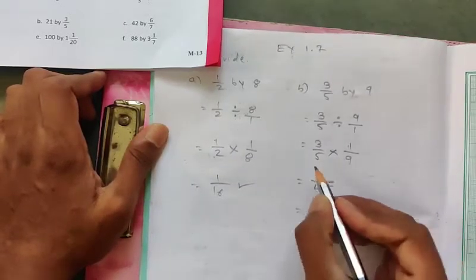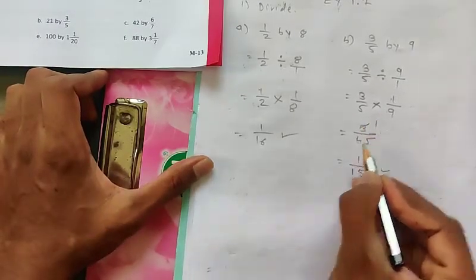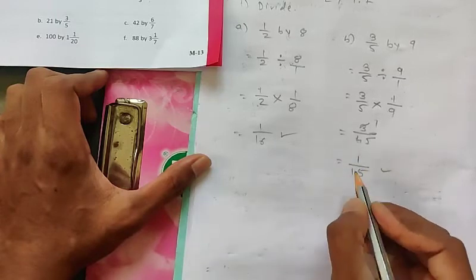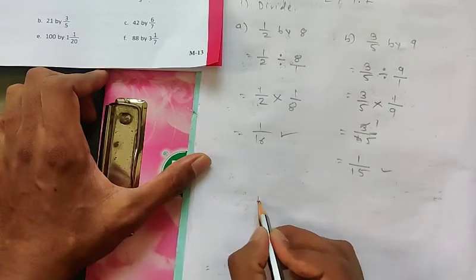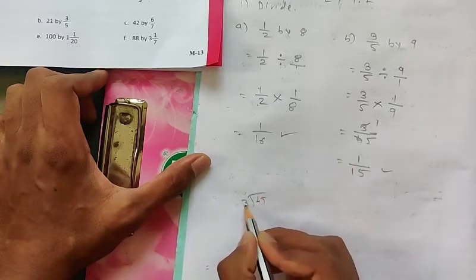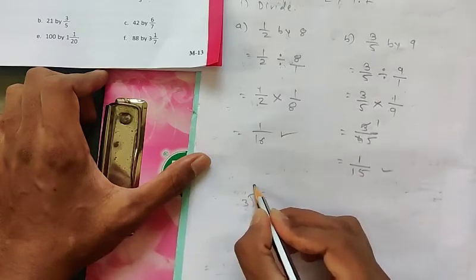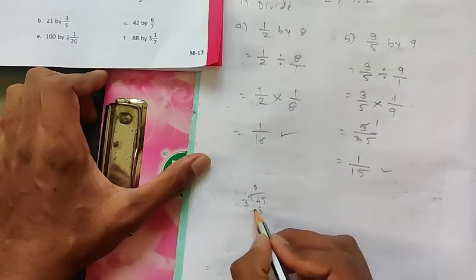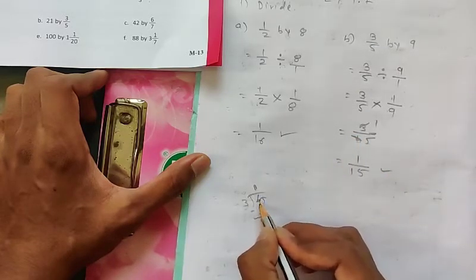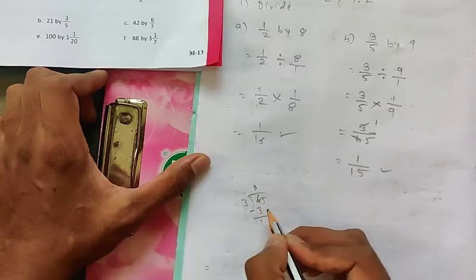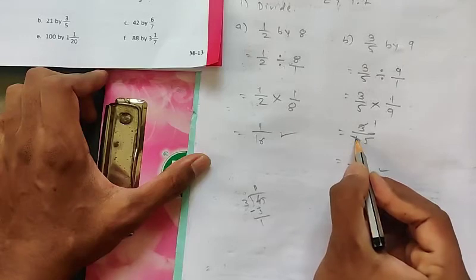How do you have to simplify? Many students have confusion. Say 3 1s are 3, I have written, so 1 came in the numerator. Now you are dividing 45 by 3. 3 1s are 3, so I have written 1 here as the quotient. From this 4 you are subtracting 3, so what is left? 1.